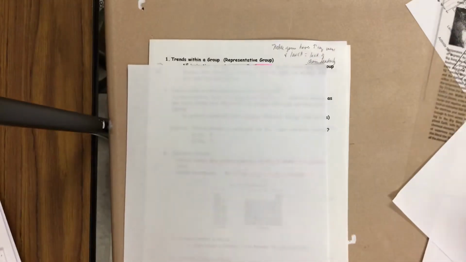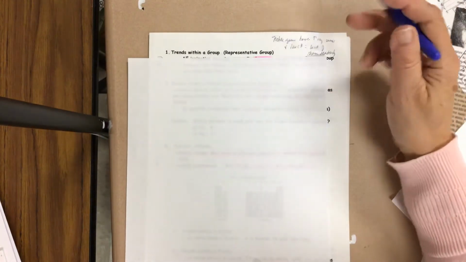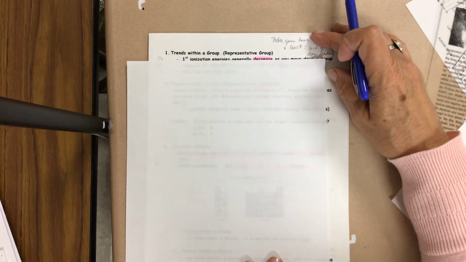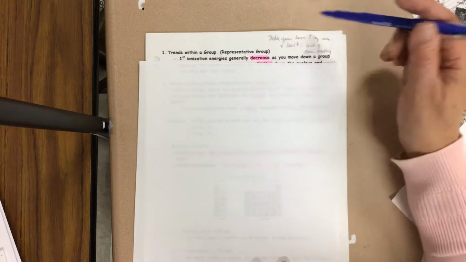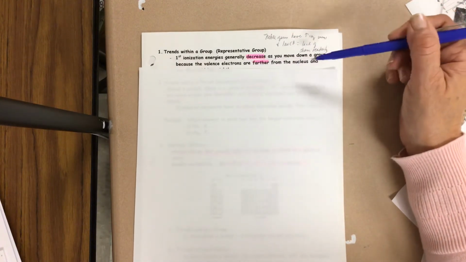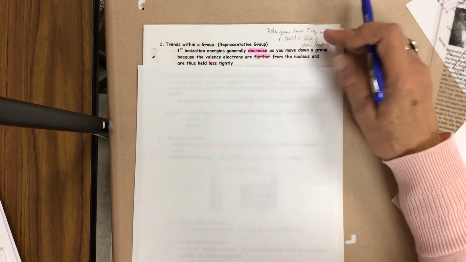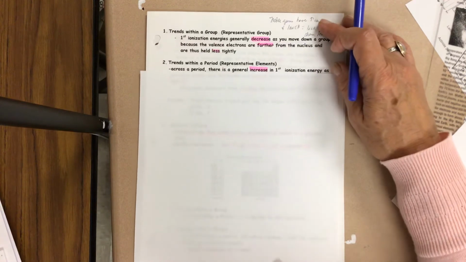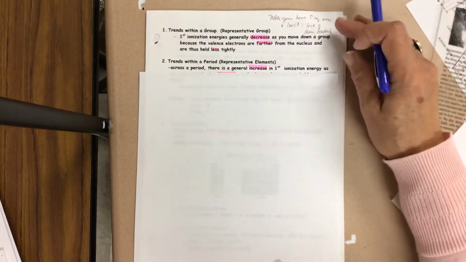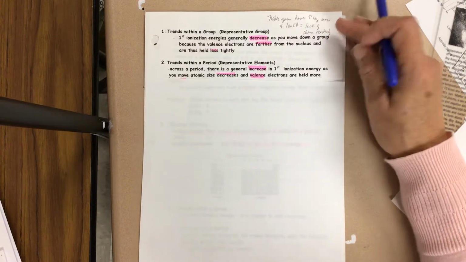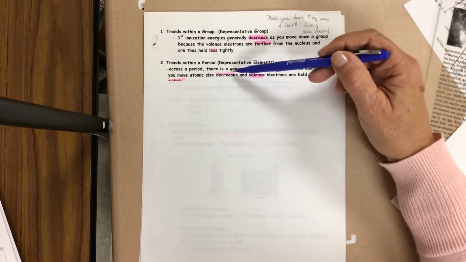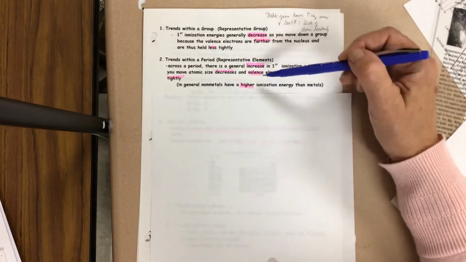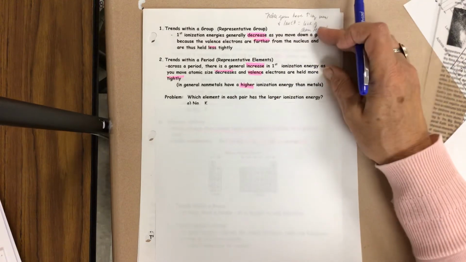Okay, so trends for ionization energy for a group, and these are for the representative elements, your 1A, 2A, and then 3A through 8A. First ionization energy generally decreases as you move down a group because the valence electrons are further from the nucleus and are held less tightly. Within a period for the representative elements, across a period there is a general increase in the first ionization energy as you move. The atomic size decreases and valence electrons are held more tightly. So in general, you can say nonmetals will always have a higher ionization energy than metals.